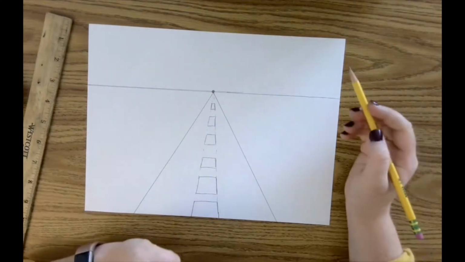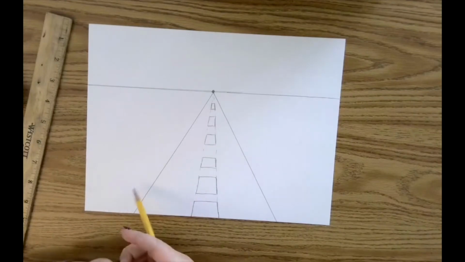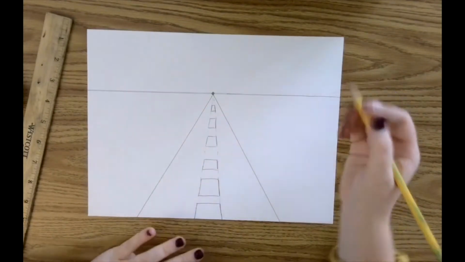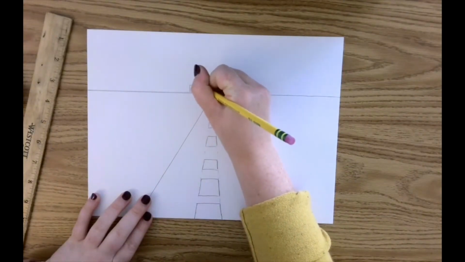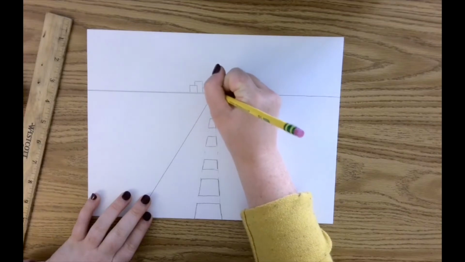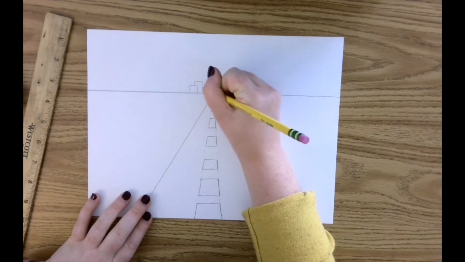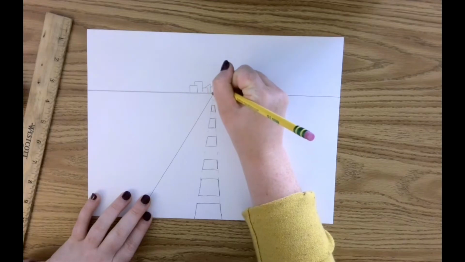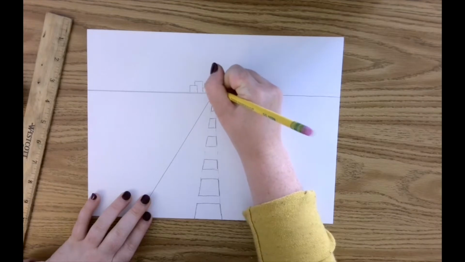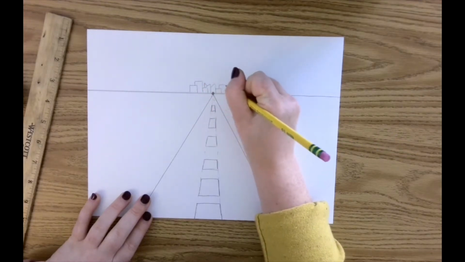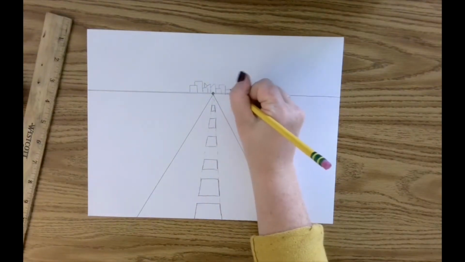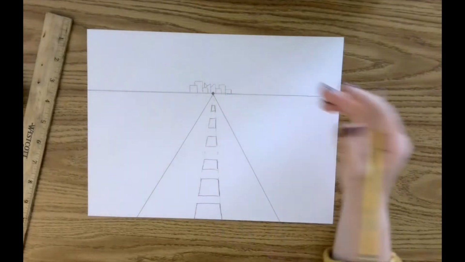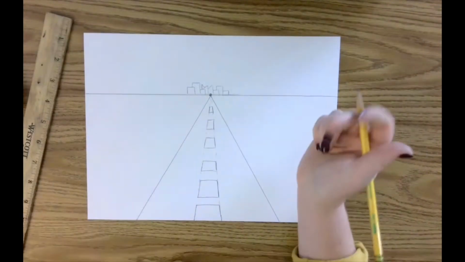I also want to think about how things that are far away stay really small. So maybe off in the distance there's a city, and I can do some rectangles to show a city skyline. Maybe that city is Chattanooga. I can do the aquarium. But do you see how small it is? That's what helps it look like it's far away, because as things go farther away and closer to the vanishing point, they get smaller.